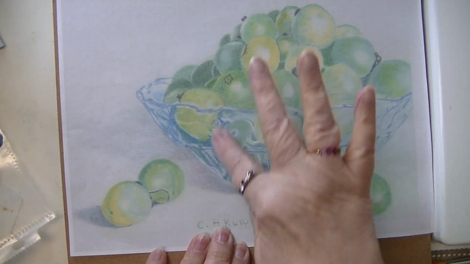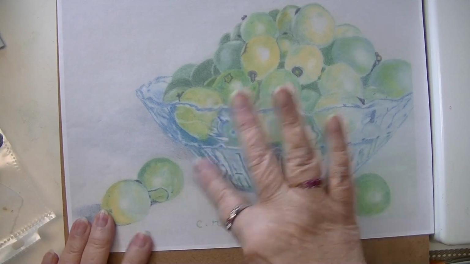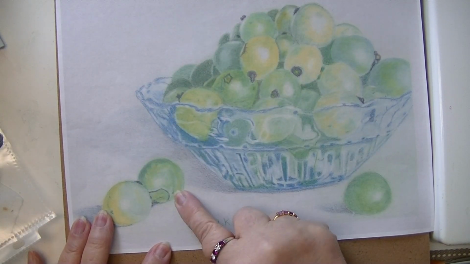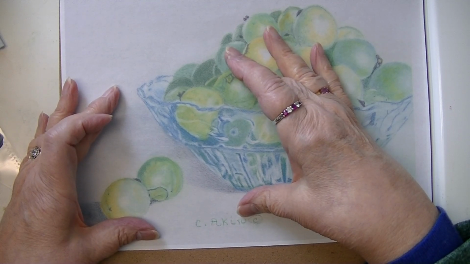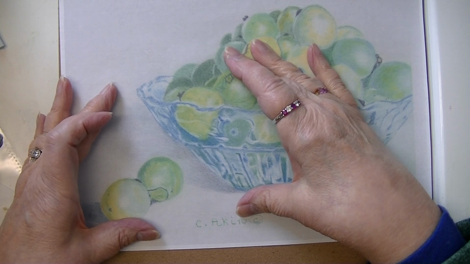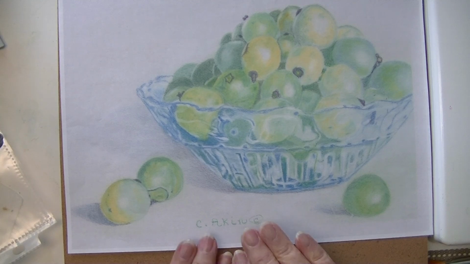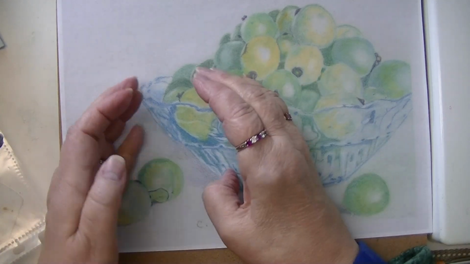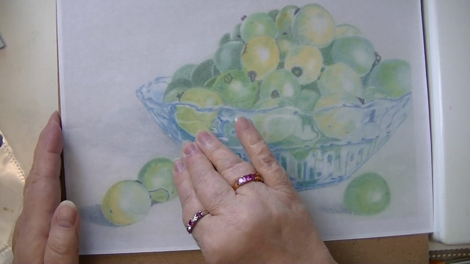From this area then, a lot of people will do this as well. They'll create a circle. This is my center of interest. And then another circle around it is less value, less detail, less texture, whatever. And then on and on. And so what that does is it creates a center of interest for you. So you could certainly do that as well if you wanted to.